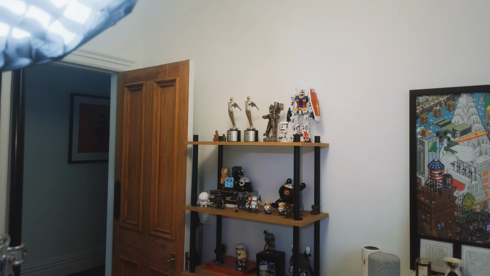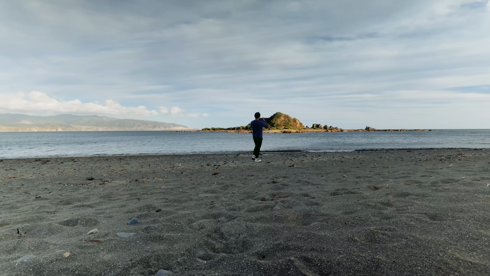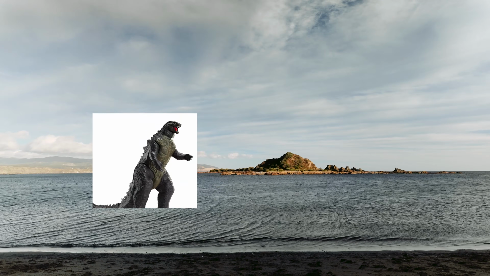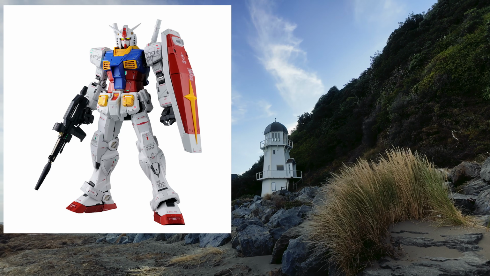What happens when we really push it? Alright, I'm heading to the beach to get some epic footage. I really want to push this AI beyond small characters. What happens when we go big? I mean really big, like gigantic big. This is where I'm going to add Godzilla coming out of the water. And over here, I want to see a giant robot Gundam standing over these houses. Yeah, this is either going to be epic or an absolute disaster.